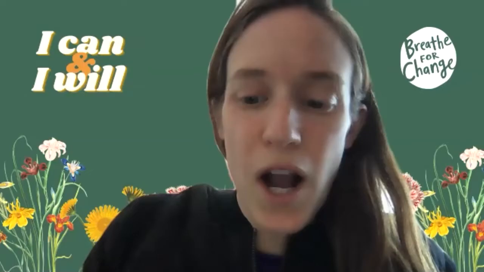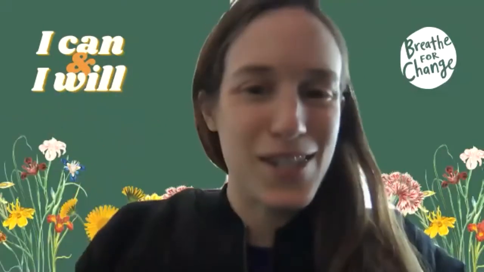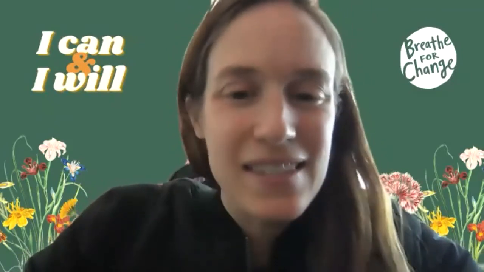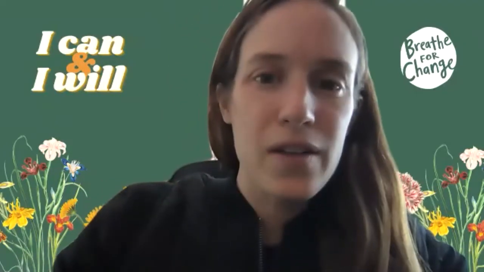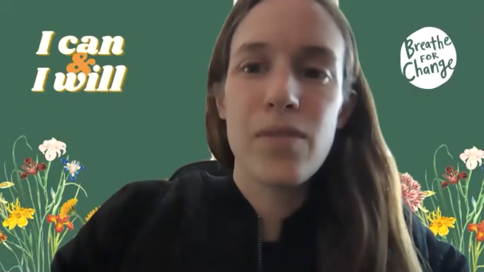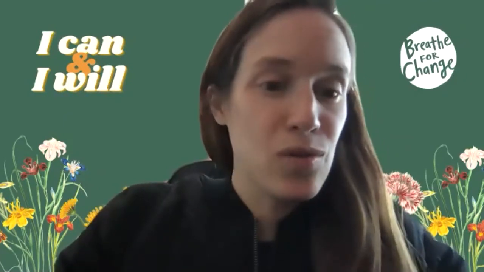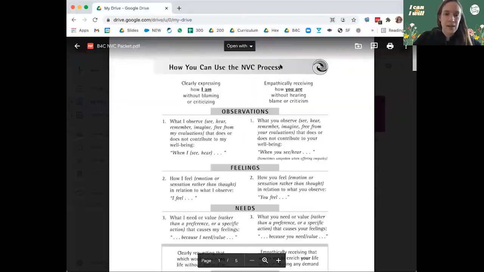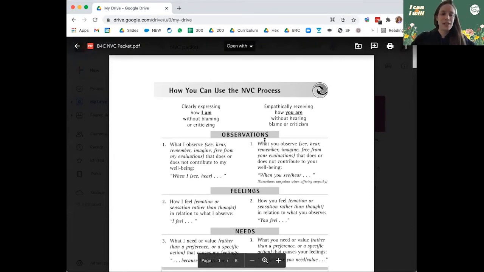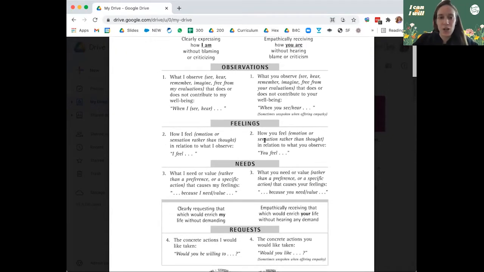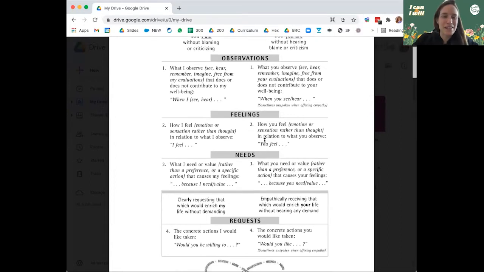So I just walked you through the general framework to start us with understanding what the process is. And I will also walk you through the actual packet that we sent that you can use if you're working with secondary students. You can literally print out this packet and use it with them as a resource. If you're working with the younger ones, we'll talk about very creative ways that you can do this in your classroom.